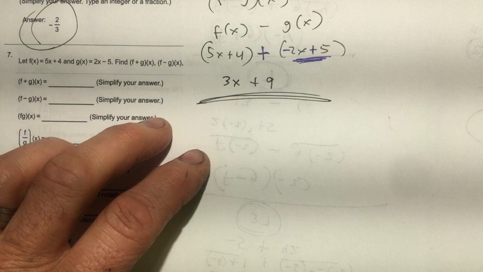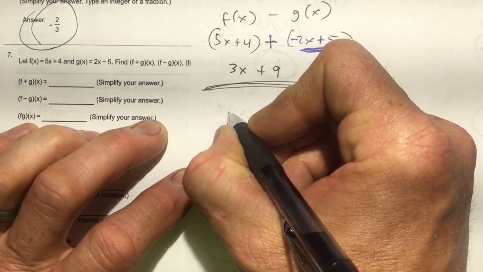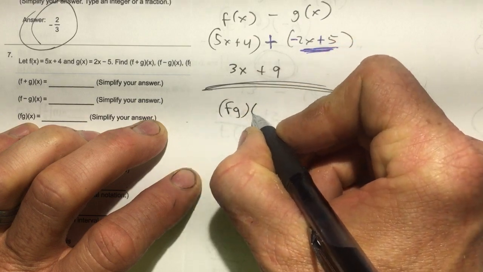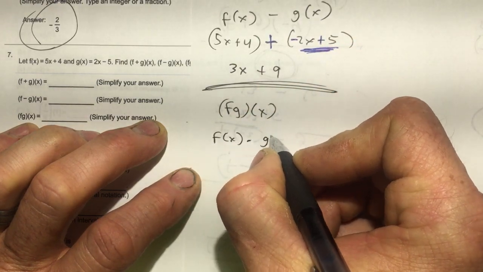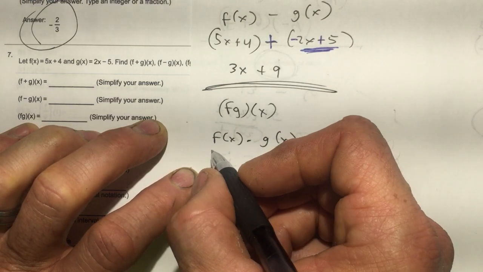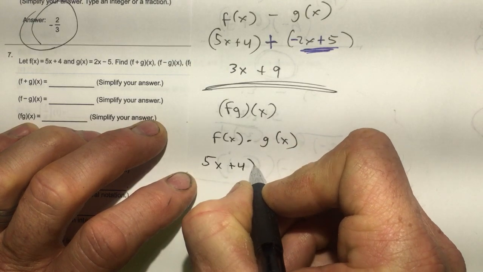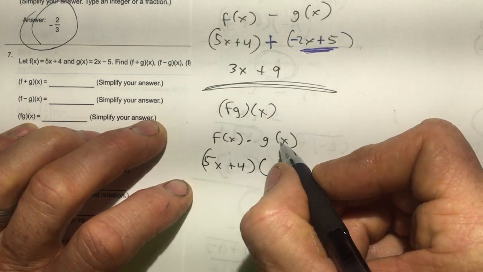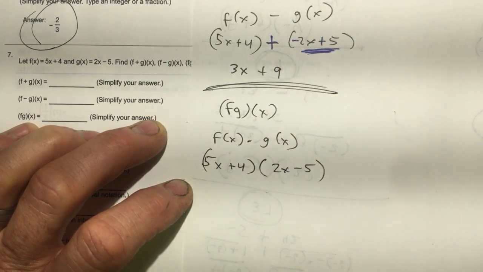All right, so next, for this problem, we're doing f times g of x. All right, that's going to be f of x times g of x. Okay, well, now f of x, we've already done that a time or two. That's 5x plus 4. And then g of x is 2x minus 5. And I'm going to multiply these.